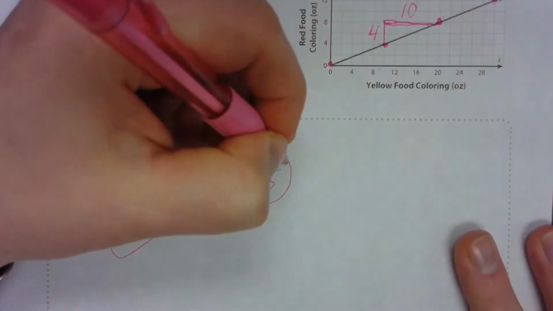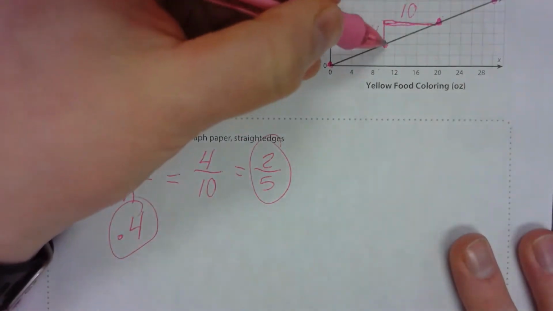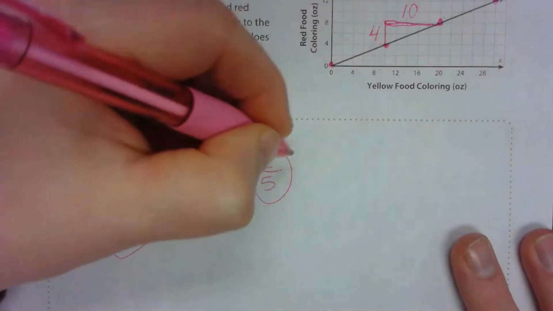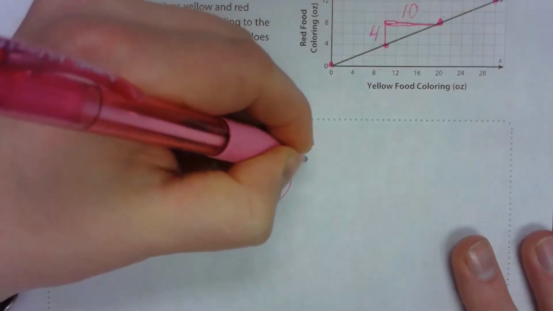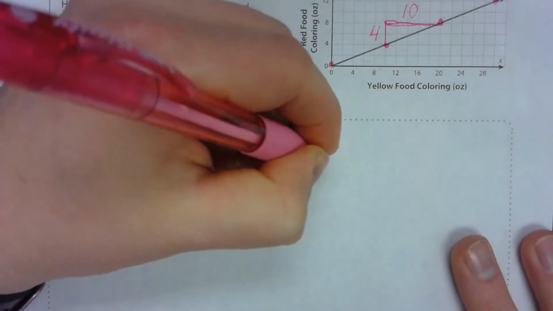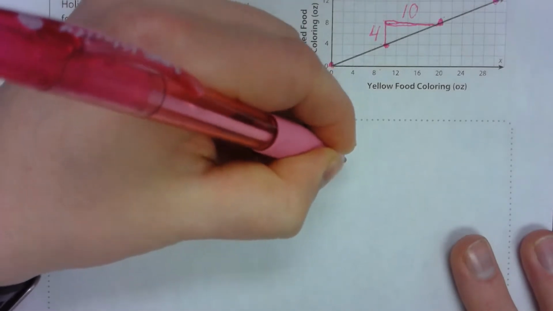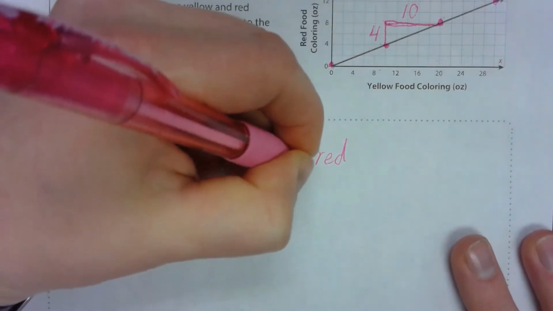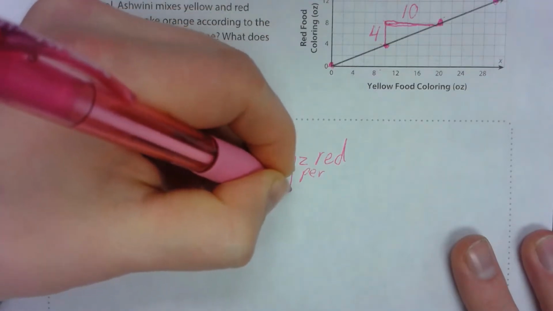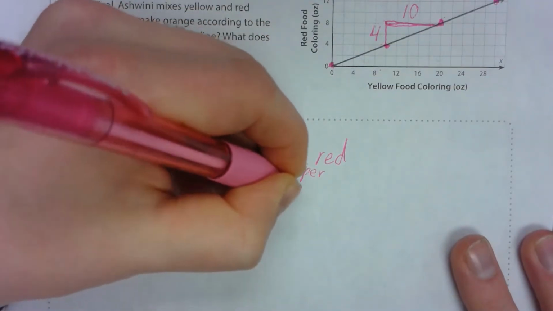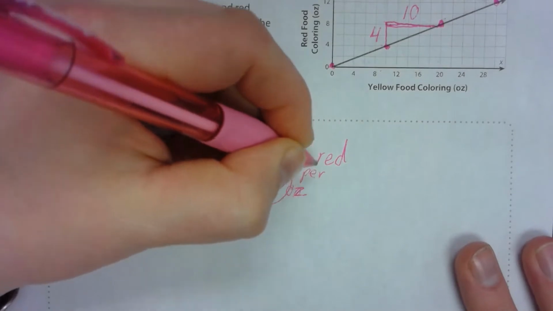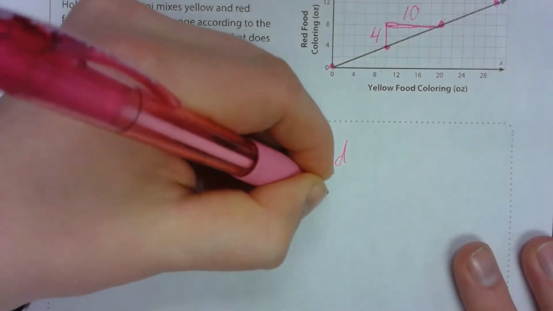So we could say 2 ounces. What are we talking about? My change in my y. 2 ounces of red per 5 ounces of yellow.